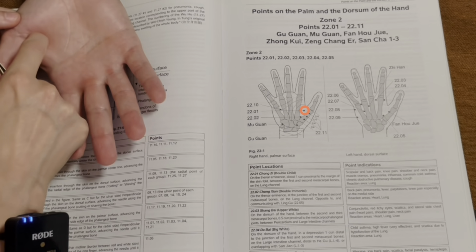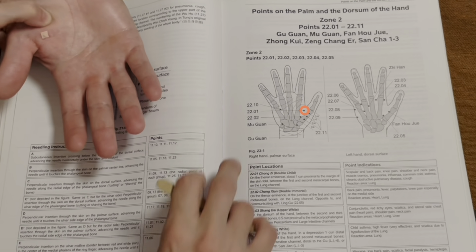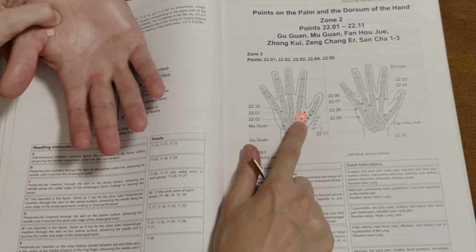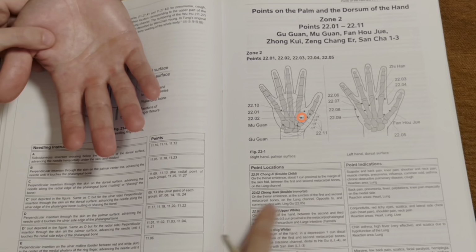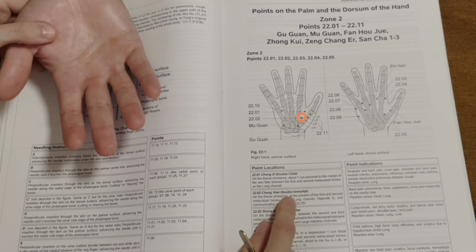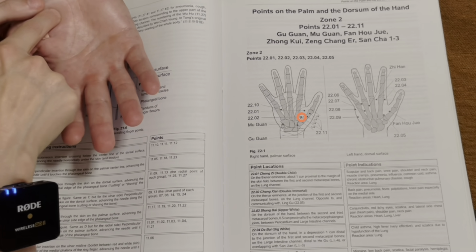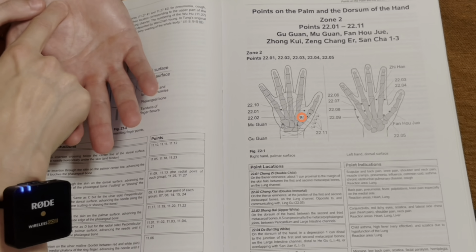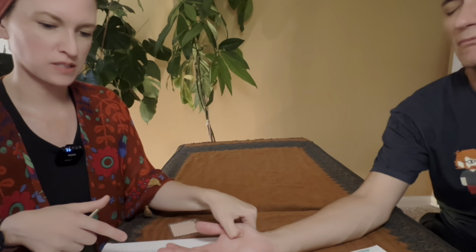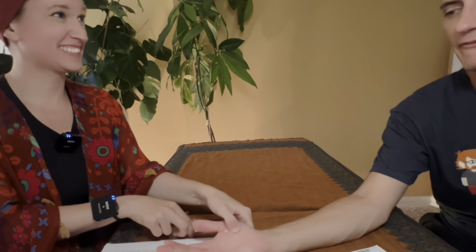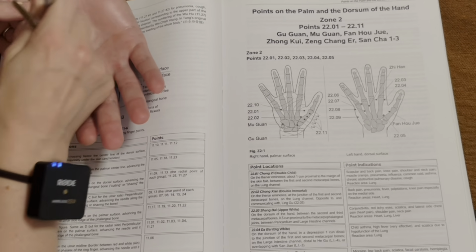right on this point. And then we have 2202, which is right at the junction of the first and second metacarpal bones. Let's see what the book says. So 2202 is Chongjian, or double immortal, and this is on the thenar eminence at the junction of the first and second metacarpal bones on the lung channel. So this one is right in here.